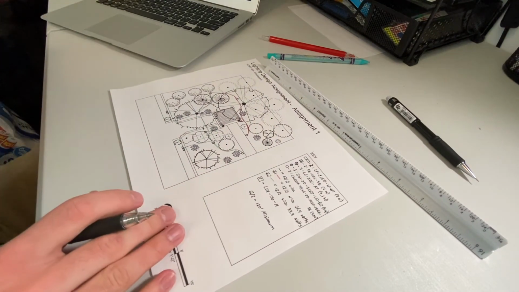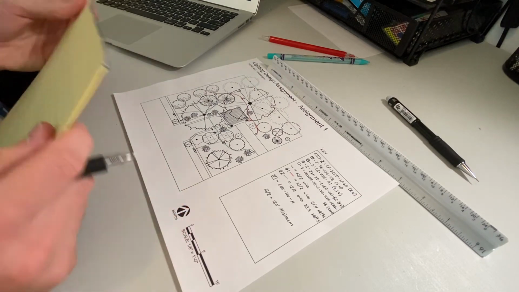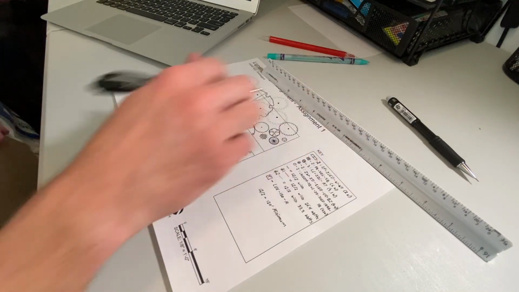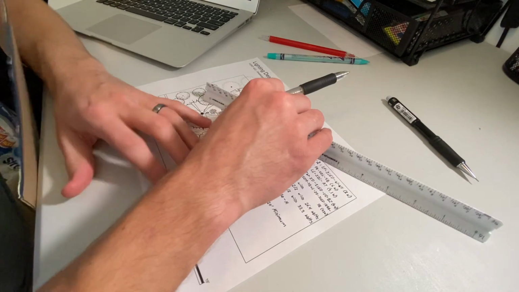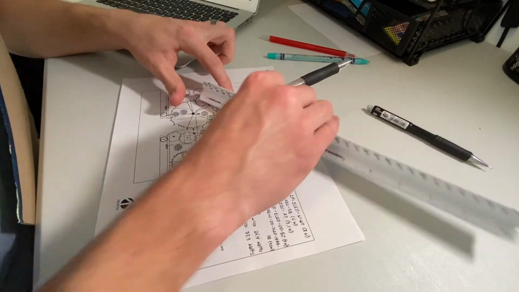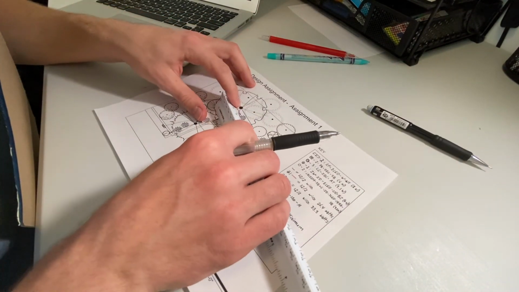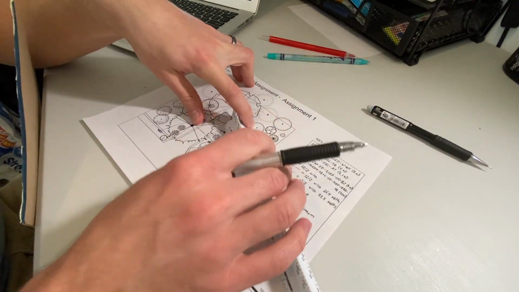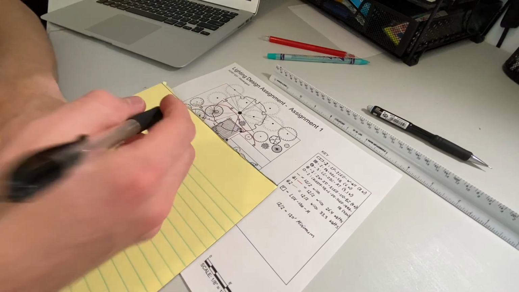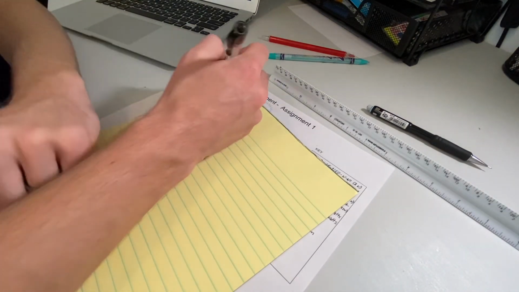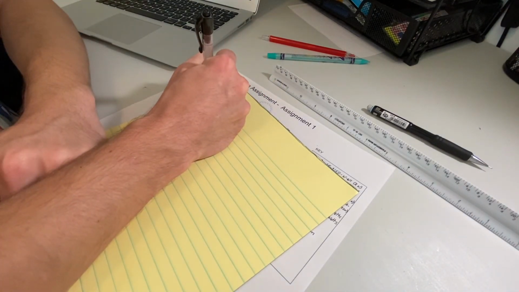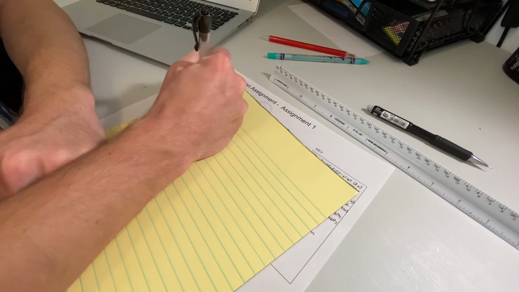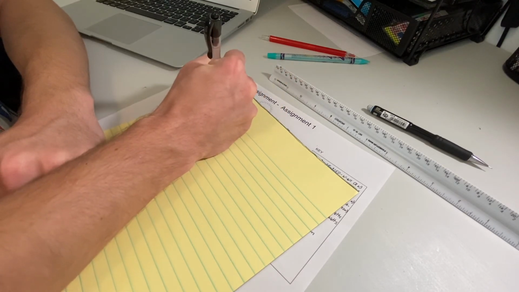Just like that, okay? And now for the voltage drop, we want to calculate the furthest light on each run. So for run 1, we're going to get voltage.